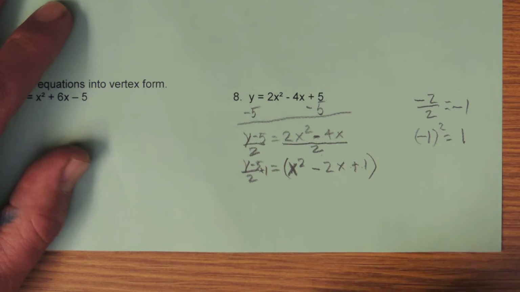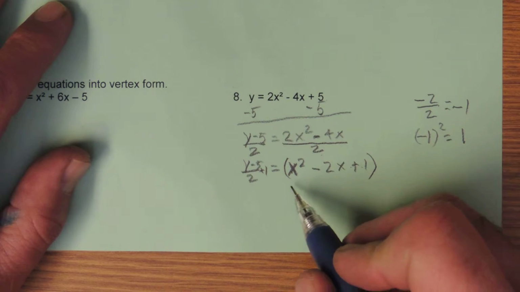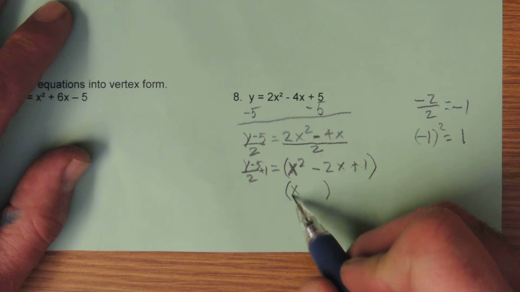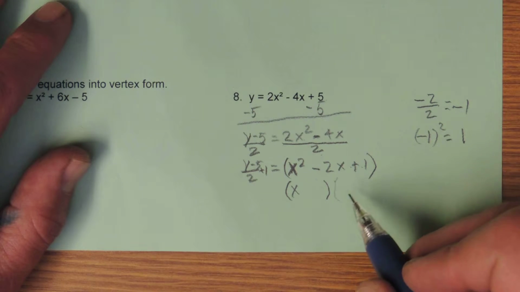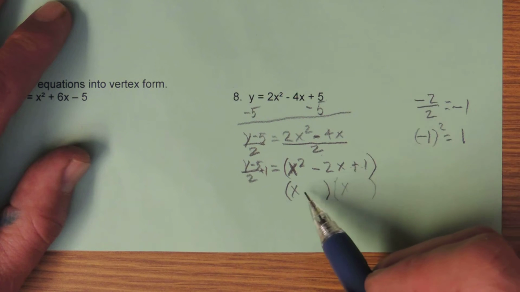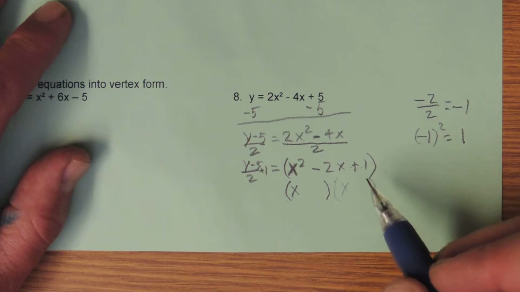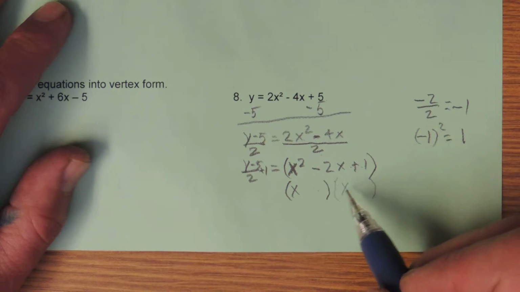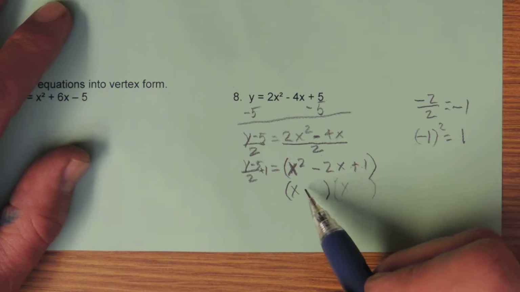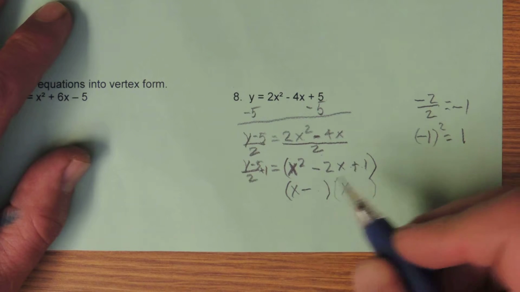Now, once again, I factor this. And hopefully by now you realize if you factor it, you get x. I'm going to write this lightly because I'm going to erase it. X here. I need to get a positive number, so I either need 2 negatives or 2 positives. But when I add, I need to get a negative number, so I know that I need 2 negatives.